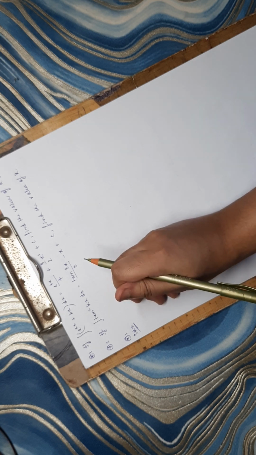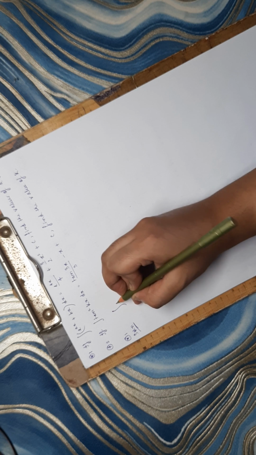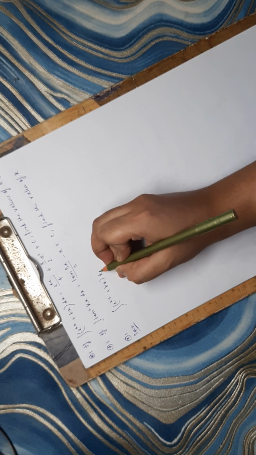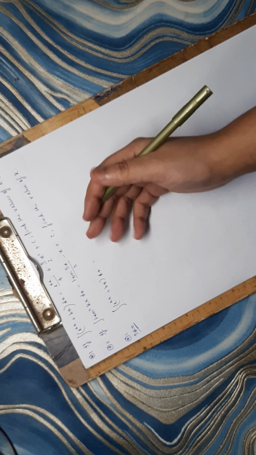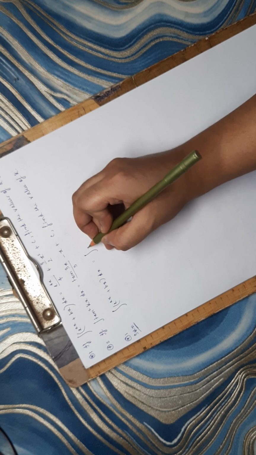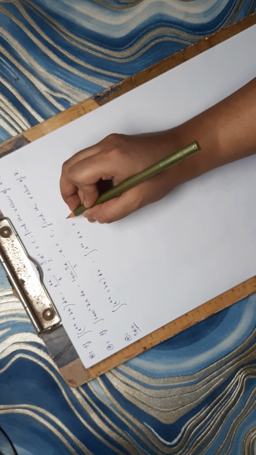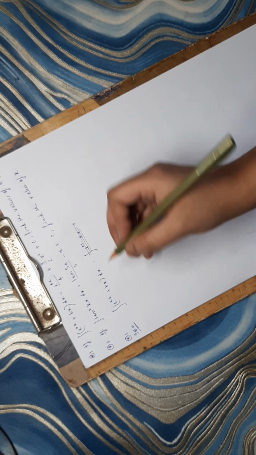So let's start it directly. I hope you will be able to integrate this. Nothing very difficult, right? Whenever you get such integrations, just separate the two forms. It's easy.